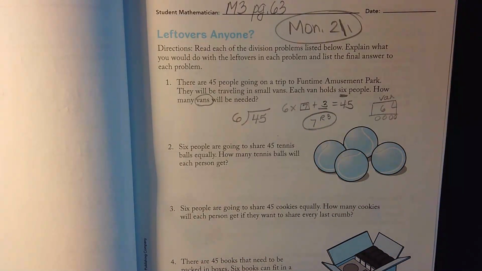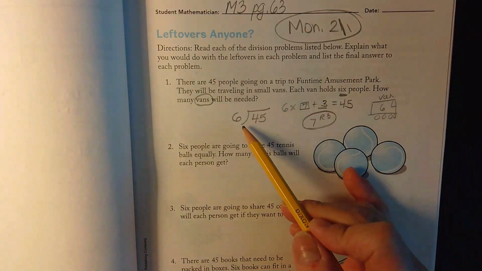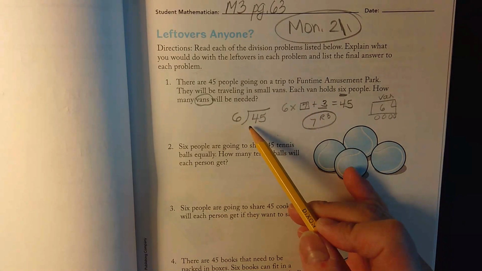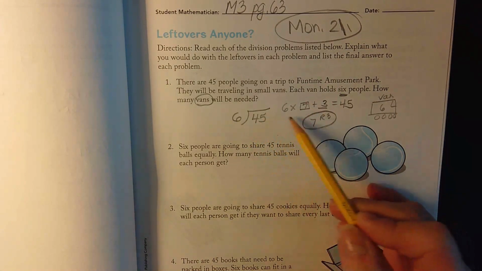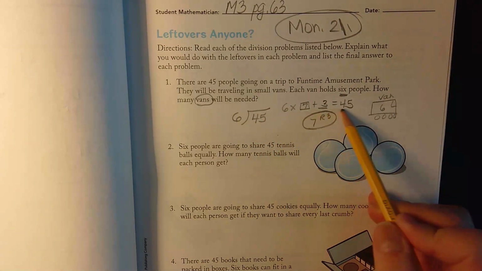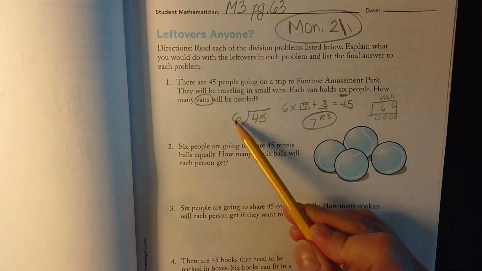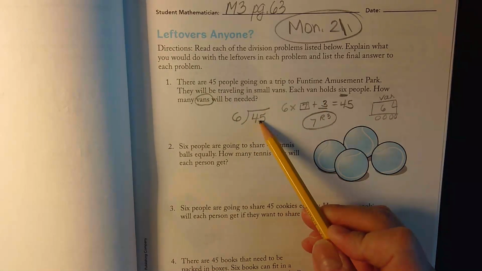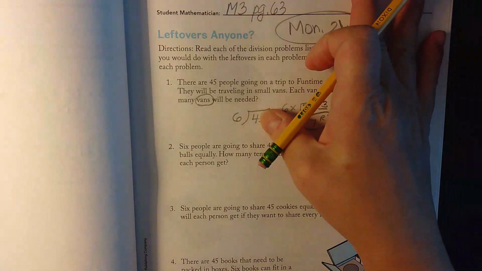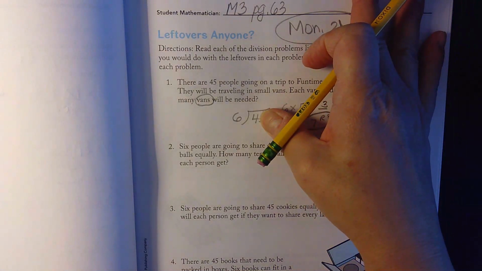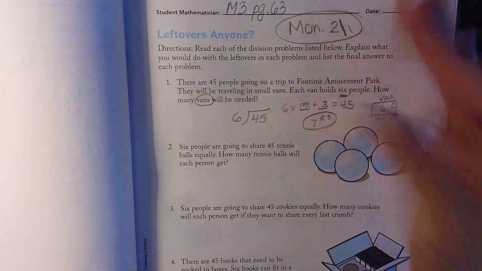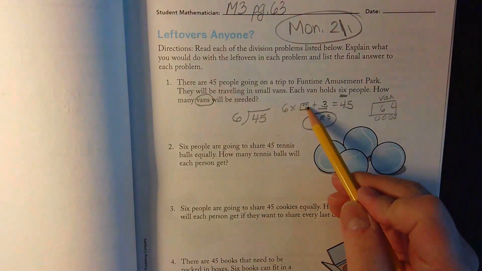Okay, now when you do it this way, this is kind of the long division way. You're doing it the same way. Okay, you're still thinking along these lines. How many times can 6 go into 4? Well, it can't, right? So then we have to move our finger over and think how many times can it go into 45? We already know it's 7.